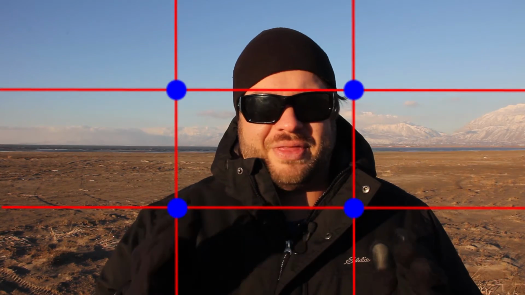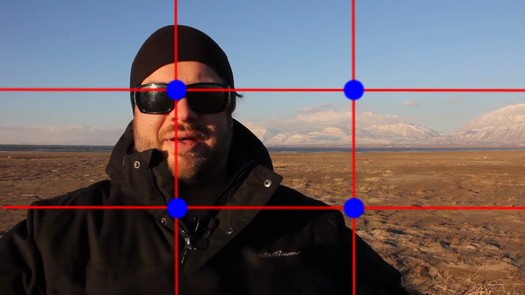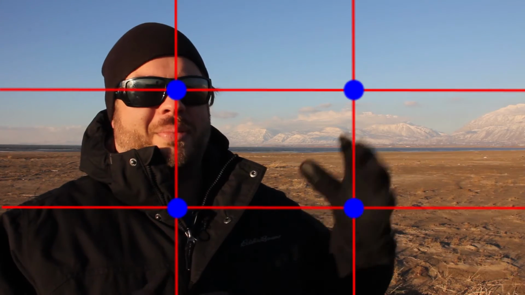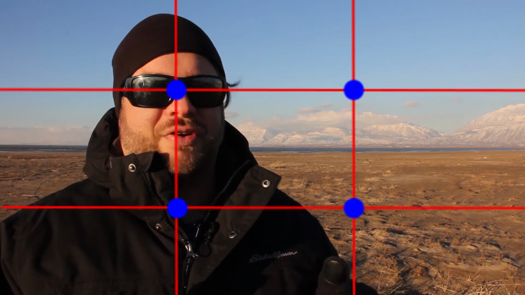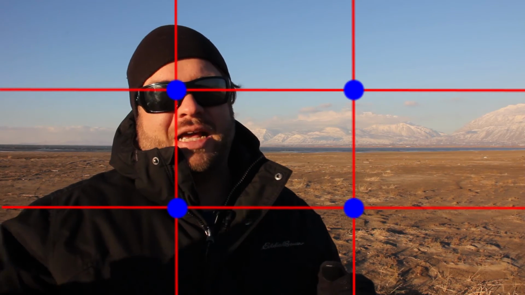It might be logical to put everything right in the middle of the frame, but it's not nearly as interesting as if you have a better composition by using the rule of thirds. This can also be incorporated into leading lines, which we'll get to in the next video.